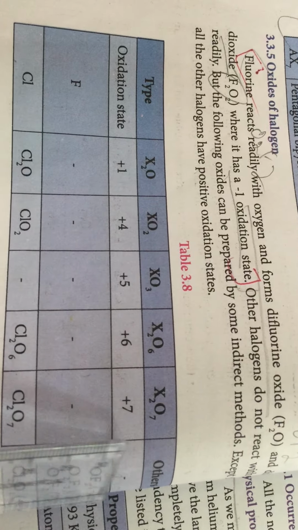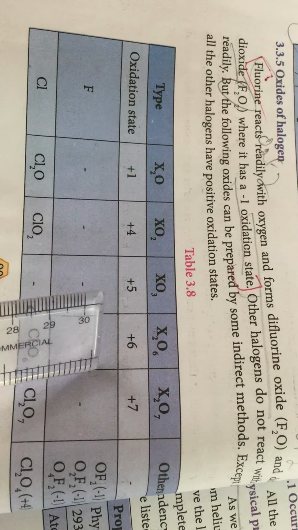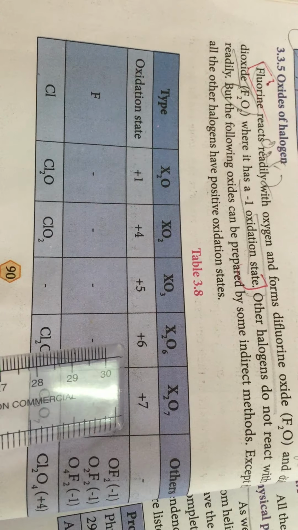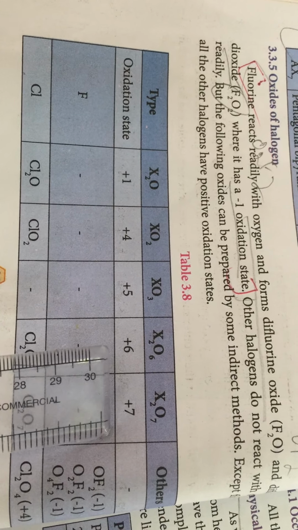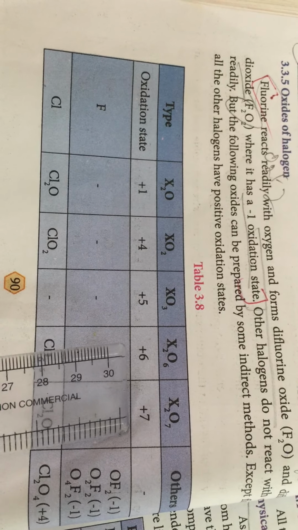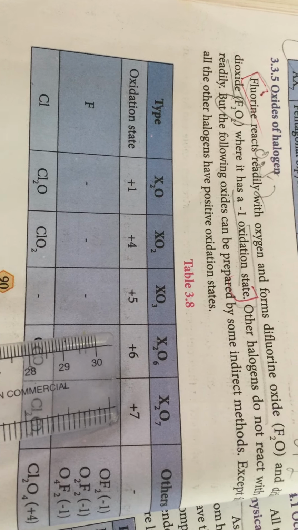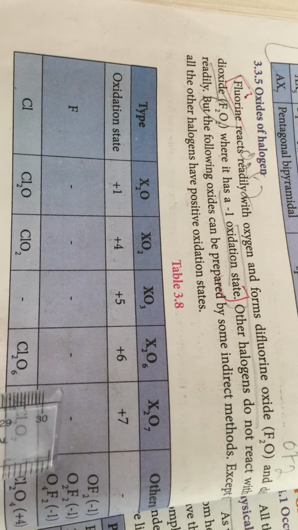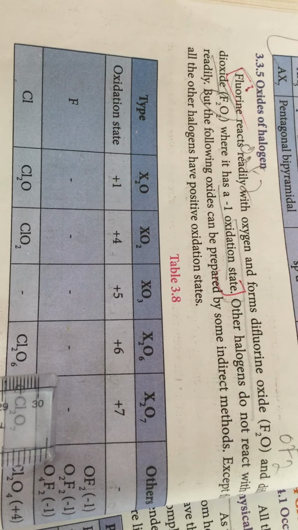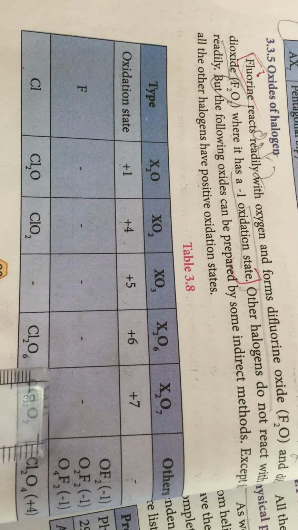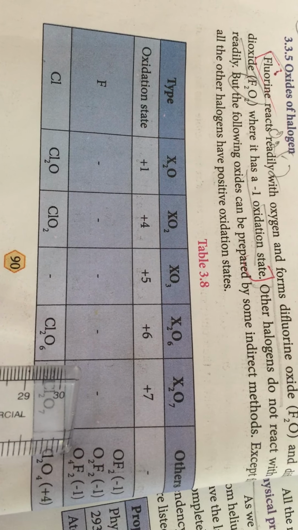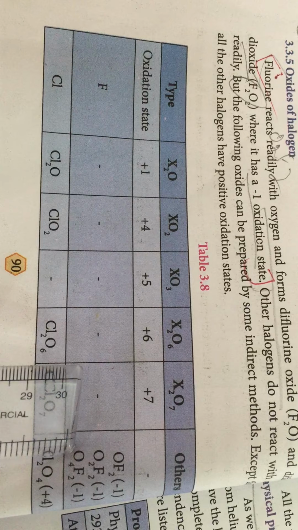Among all these oxides, as you already studied in 11th standard, fluorine is the only element that shows only the -1 oxidation state. It cannot show other oxidation states. Therefore, when fluorine is combined with oxygen, it forms OF2, O2F2 and O4F2. In all these three oxides, the oxidation state of fluorine is -1 only.